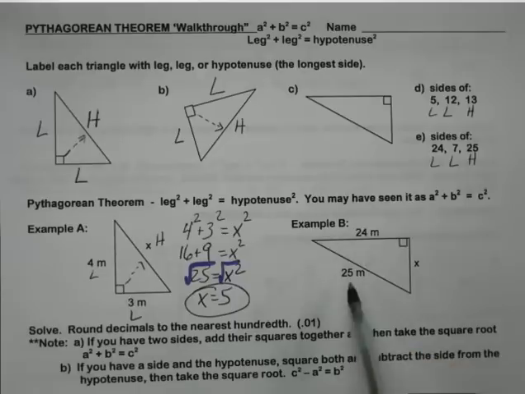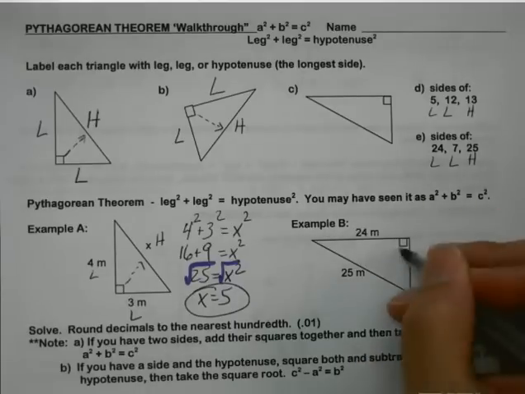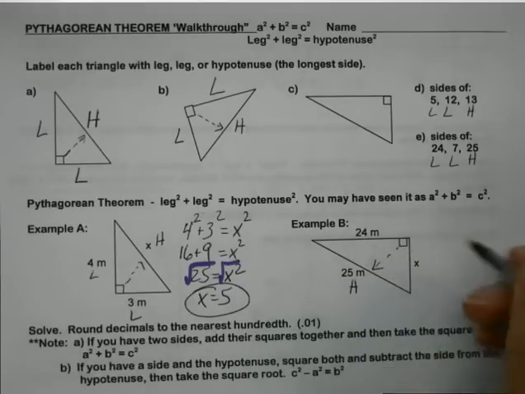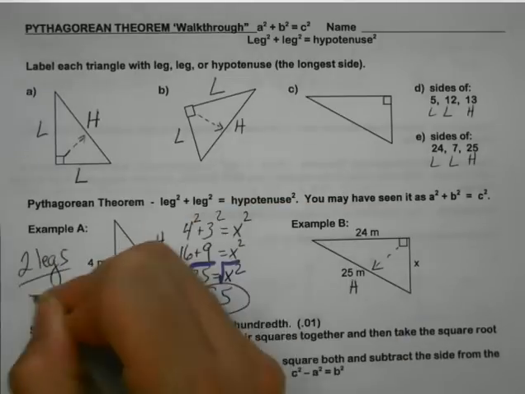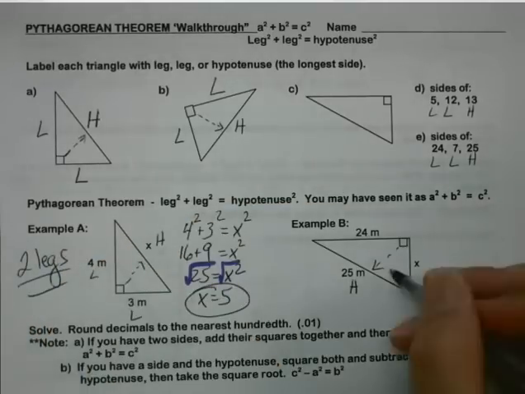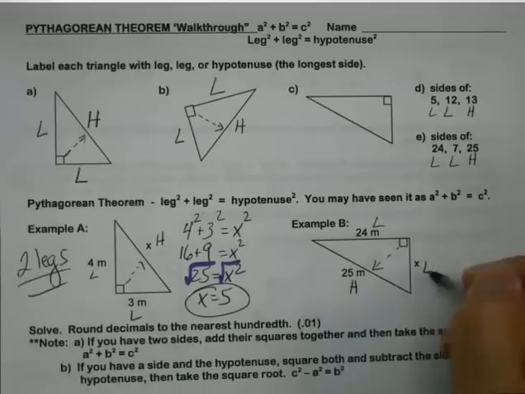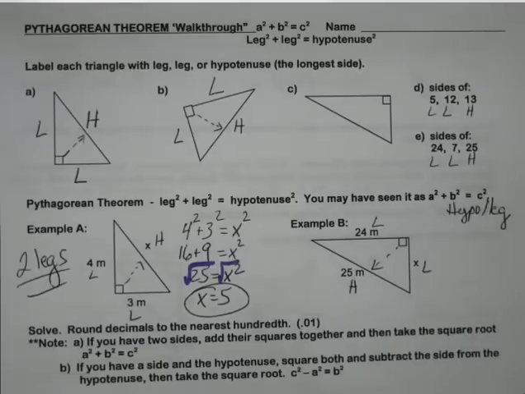Okay. Now example B, we could do the same thing. This time we have the hypotenuse though. Okay, here we just had 2 legs, but over here we have the value of the hypotenuse and the leg. Why does that make a difference?